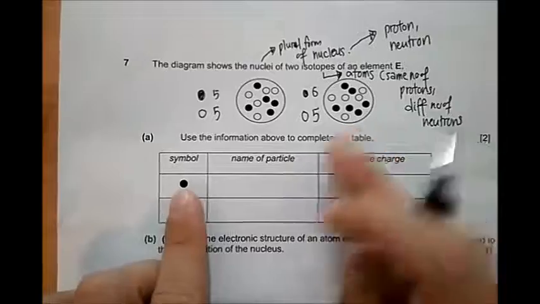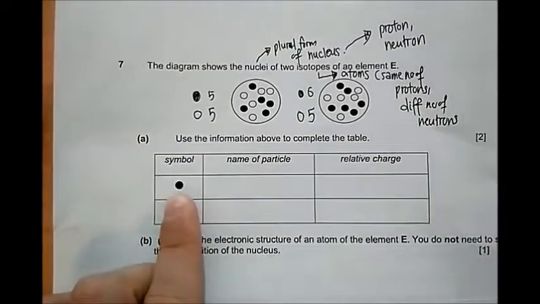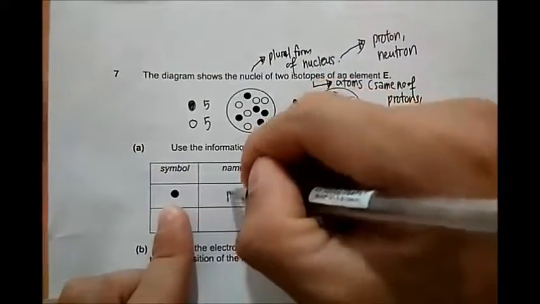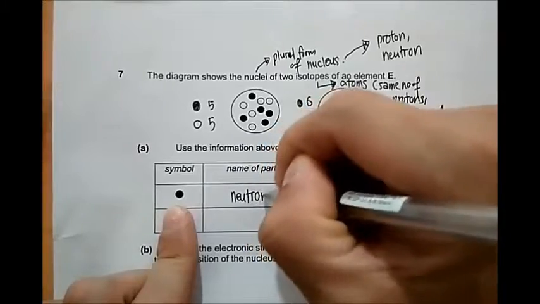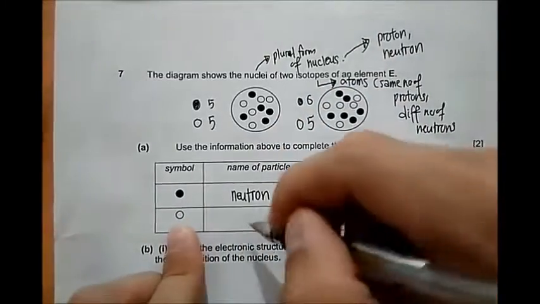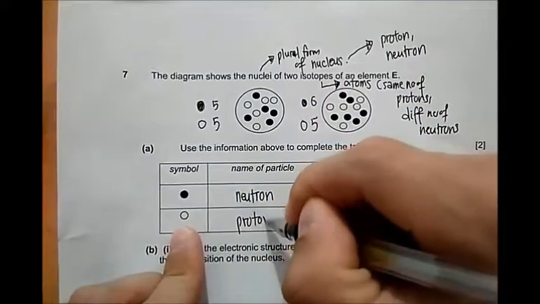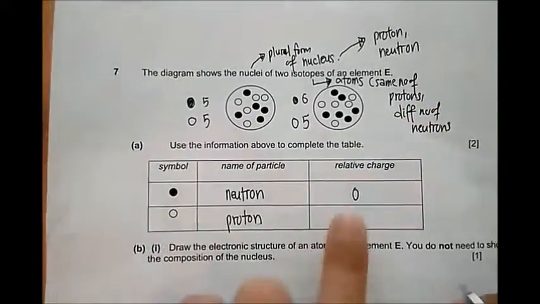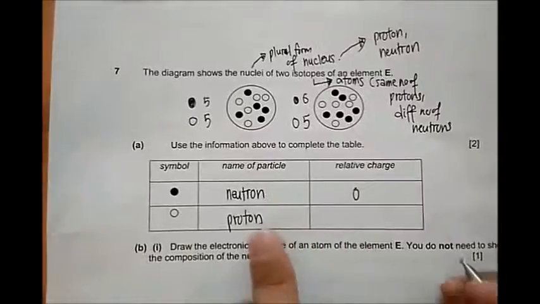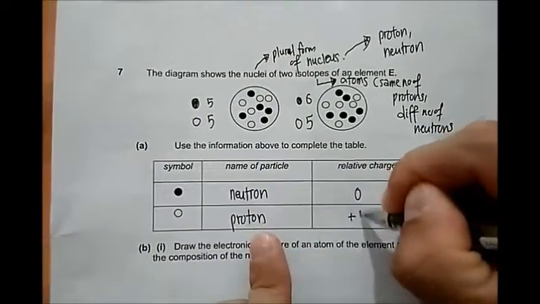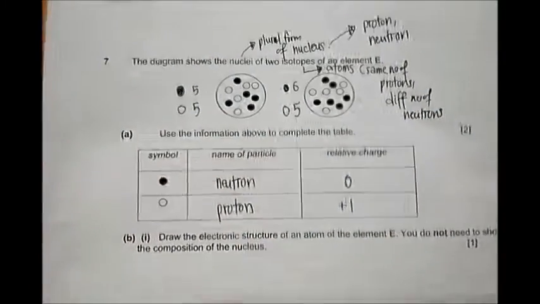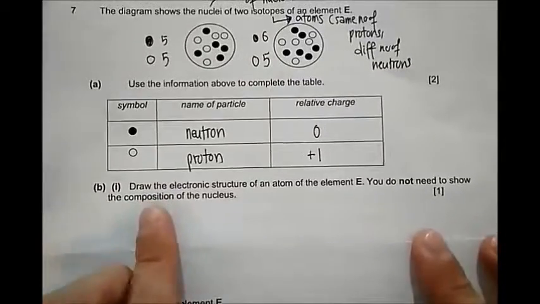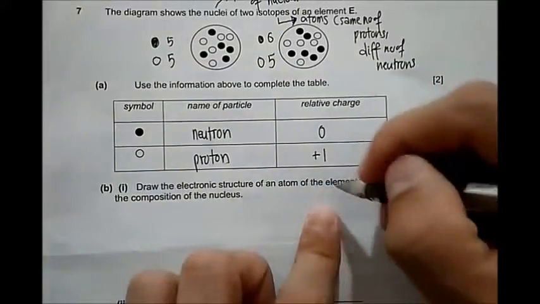So what is the name of the black colored circle? That would be your neutron, since it must be different for isotopes. And white would be proton, since it must be the same. What is the relative charge of neutron? Neutron is neutral, the charge is 0, but for proton is positive 1.